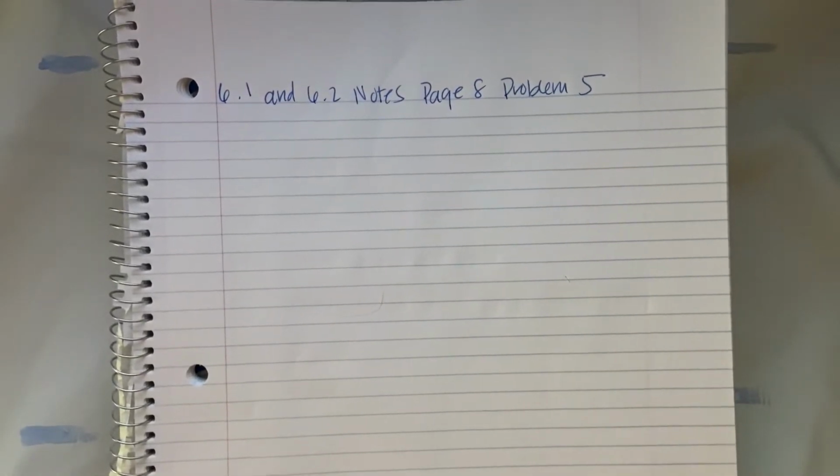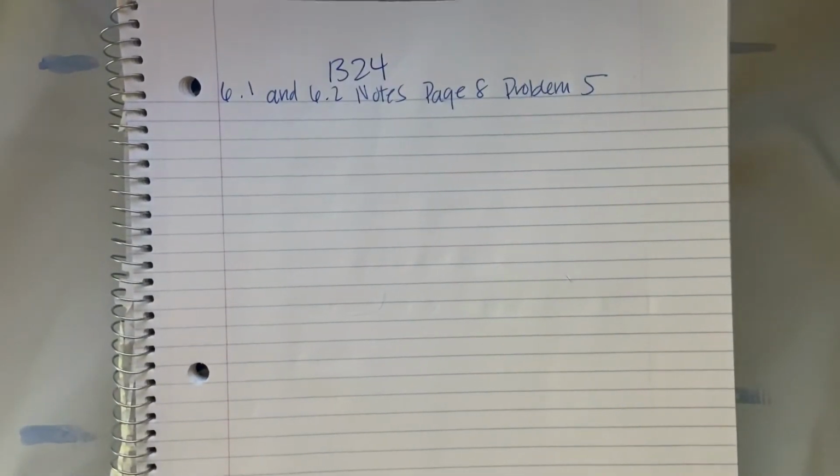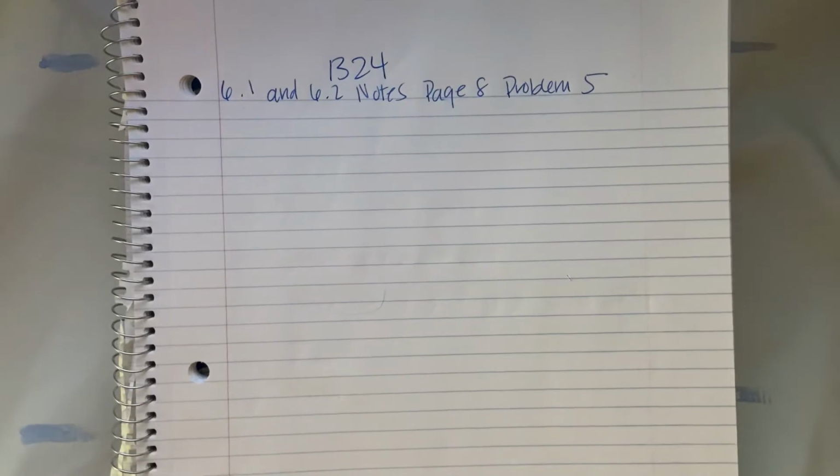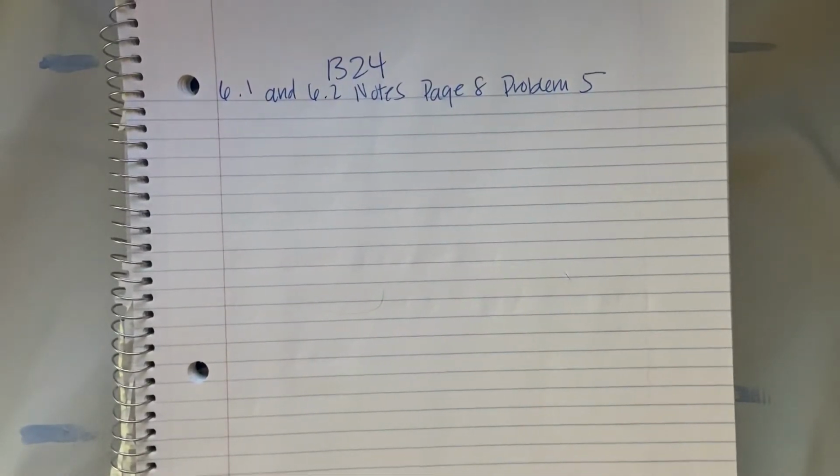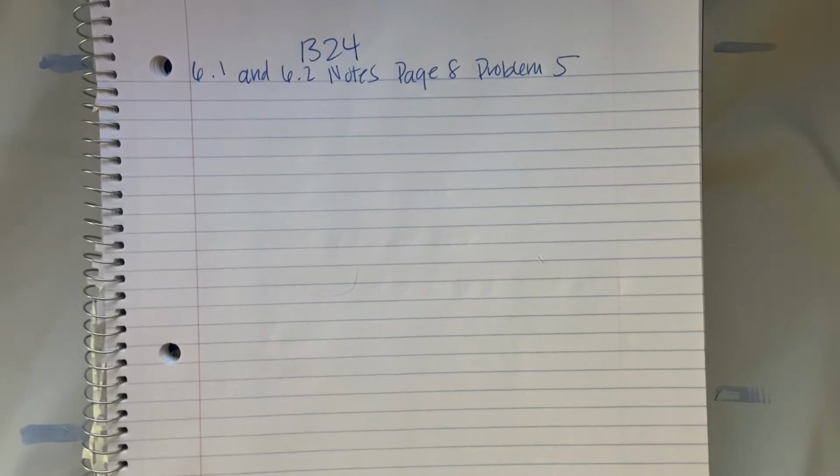Okay, so in 1324, business algebra, I believe the last thing that we did was we had done 6.1 and 6.2, but I had left the last two problems for us to do when we got back. Well, we're never coming back, but we can still do these problems. Now the problems say find the equation of the parabola that goes through these three given points.